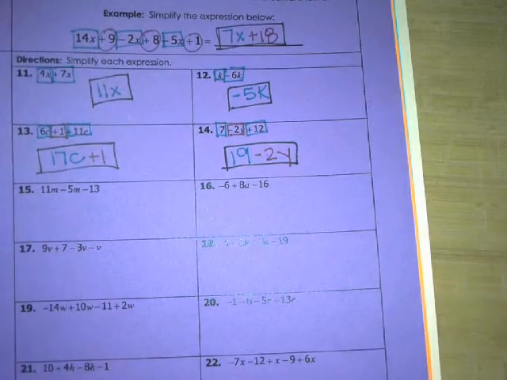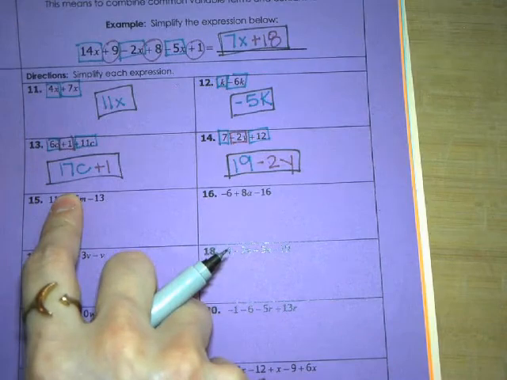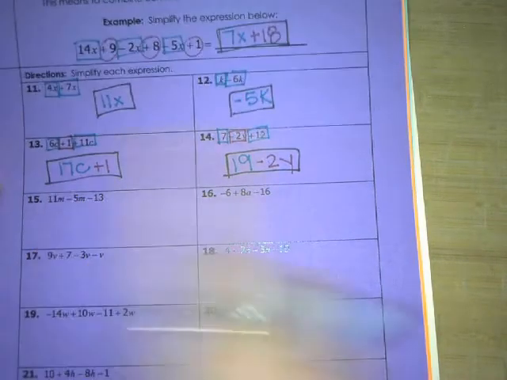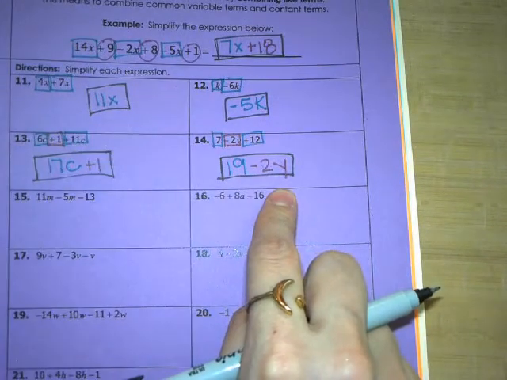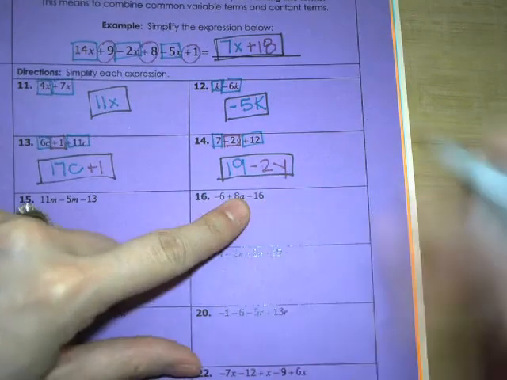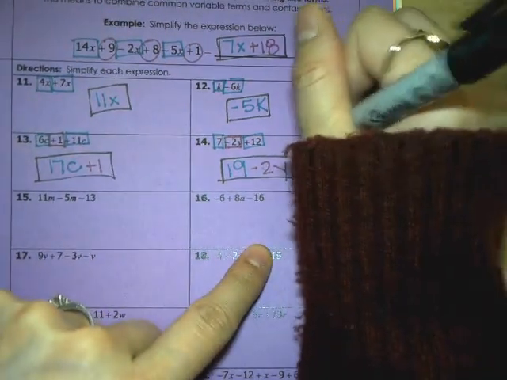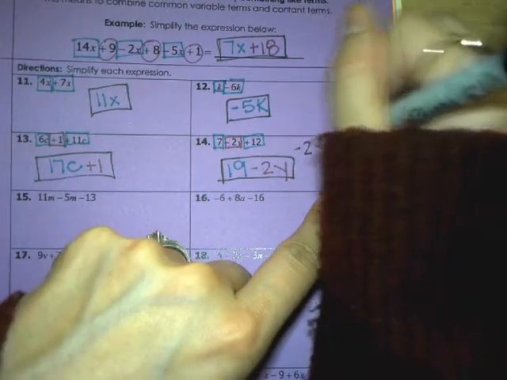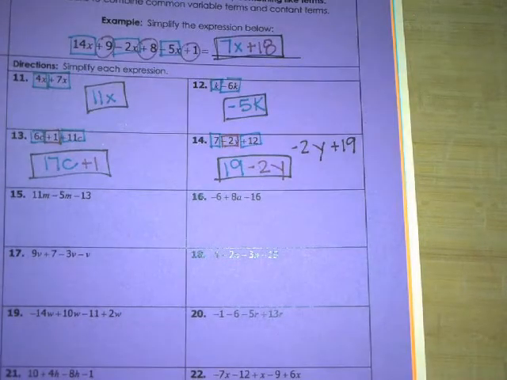How else could I have written that one to have it mean the same thing? Because all these other ones, the variable comes first, right guys? Typically, the variable comes first. So how would I rewrite this so the variable came first, but it means the same thing? Aubrey? Say that louder, sweetie. You forgot the y, though. You're exactly right. Negative 2y plus 19 means the same thing as 19 minus 2y. You can write it in either way, and you will be correct. Is that understood?